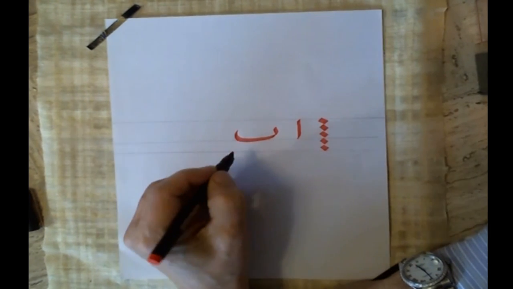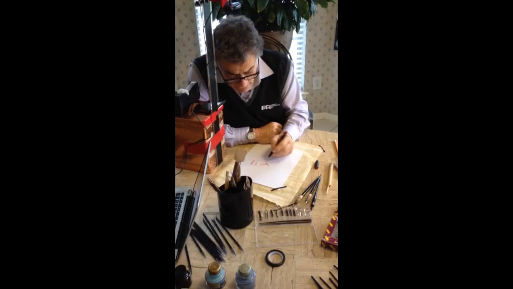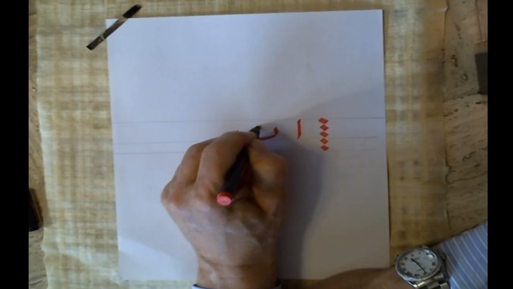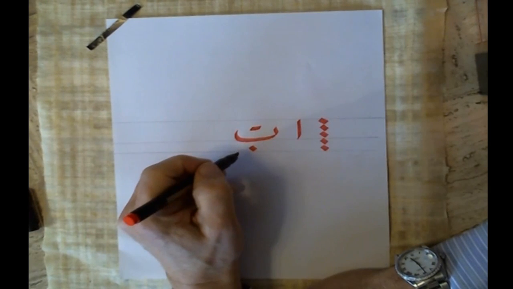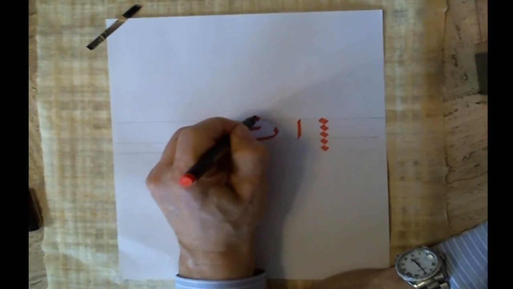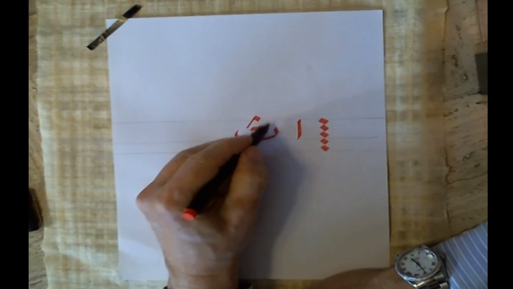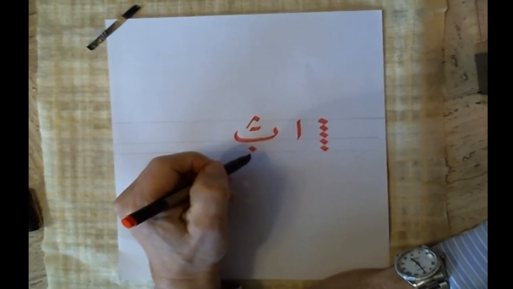For example, this is the ba. If we put 1 dot below it, it's a ba. If we put 2 dots, which is a little dash, that becomes a ta. And if we make it a dot with a little wiggle down there, that will be a tha. So this becomes 3 letters in one.